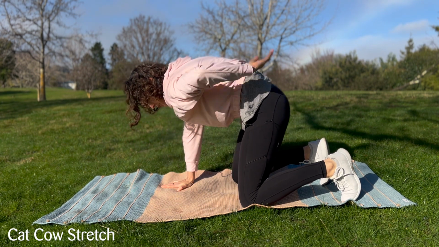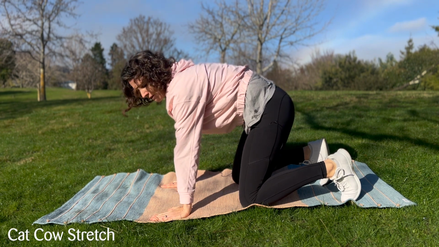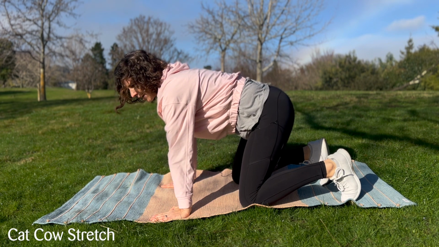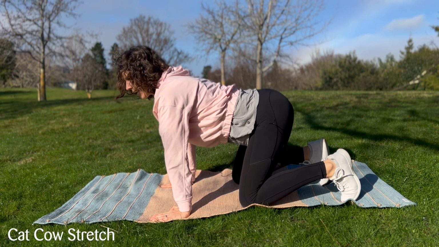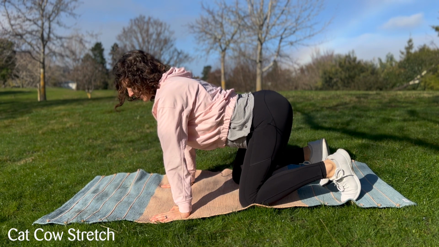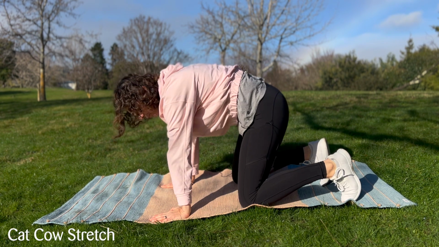You'll feel a stretch in your mid to lower back. Hold it for 5 seconds, then repeat breathing in. As you breathe out, then drop the belly down towards the ground, arching the back, and hold this for 5 seconds. This is the cow position and this is the cat position.